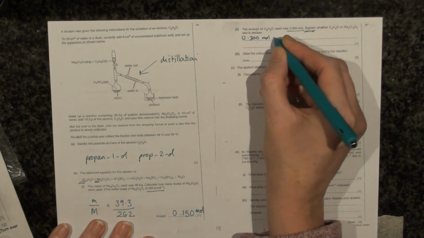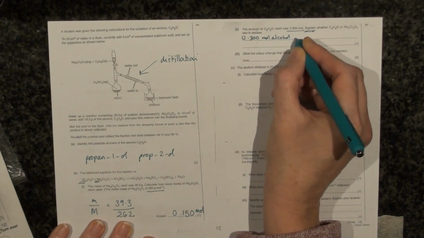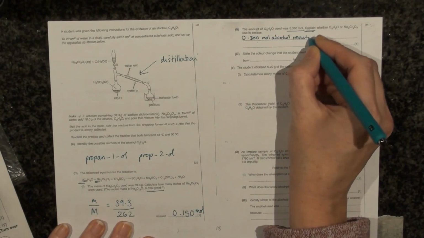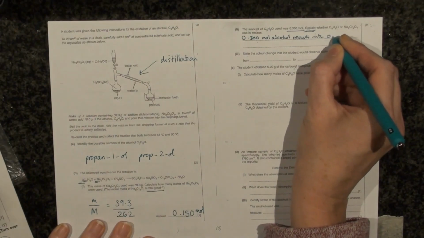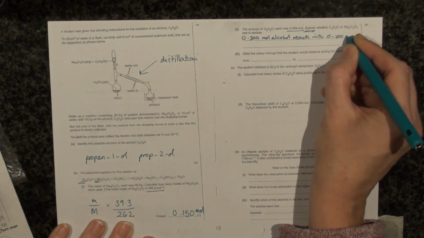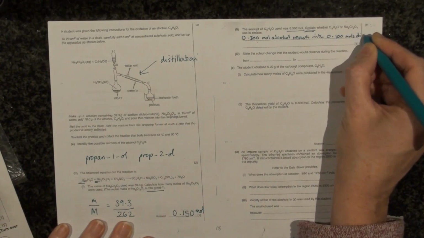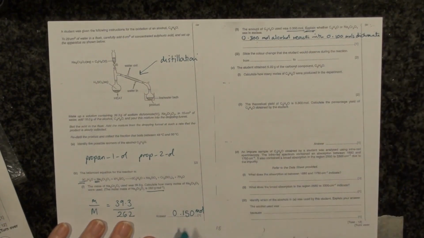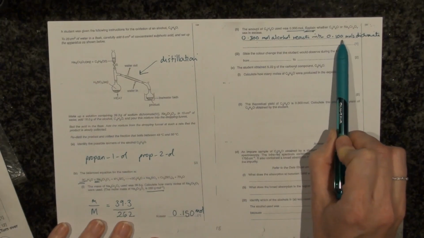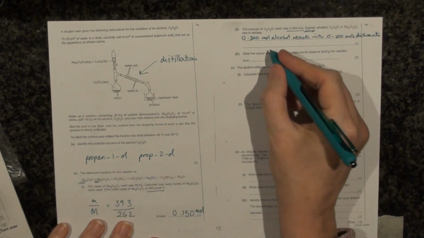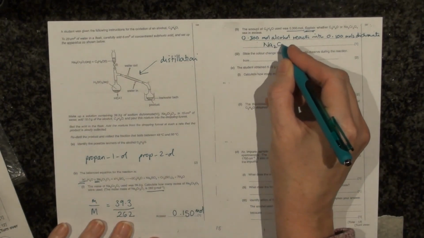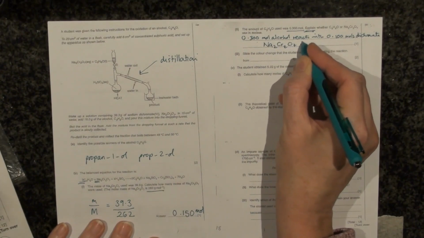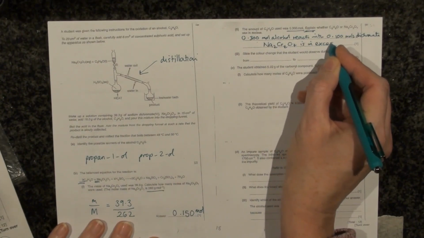0.300 moles of the alcohol reacts with 0.100 moles of dichromate. And therefore, if you've got 0.15, that means you've got more dichromate than our 0.10. So that means our dichromate is in excess.